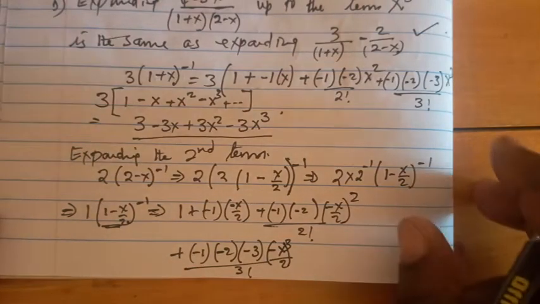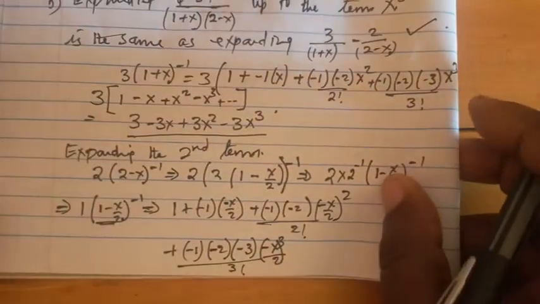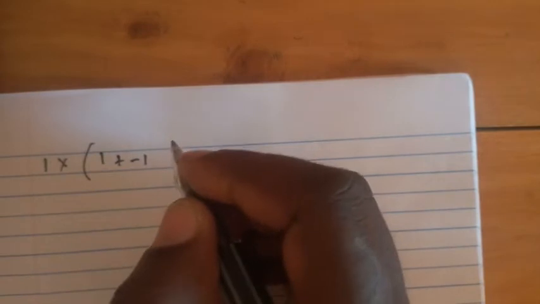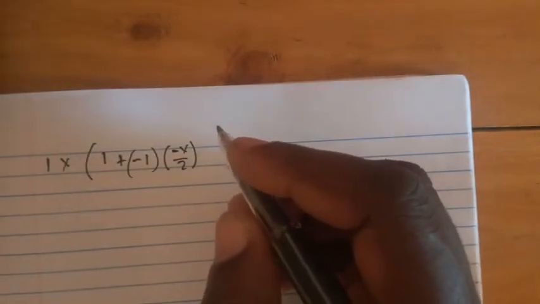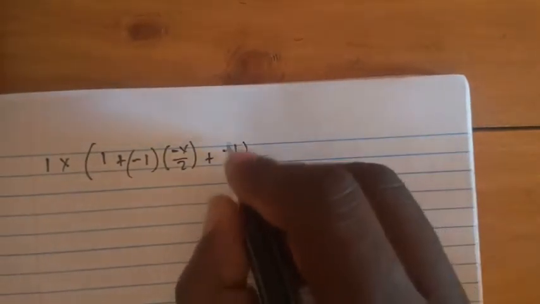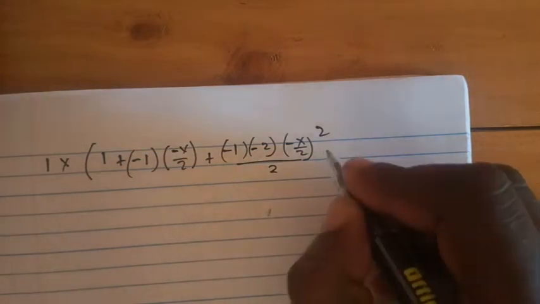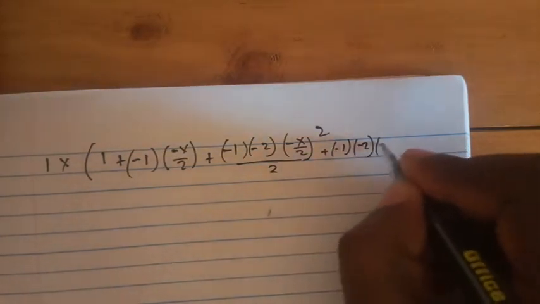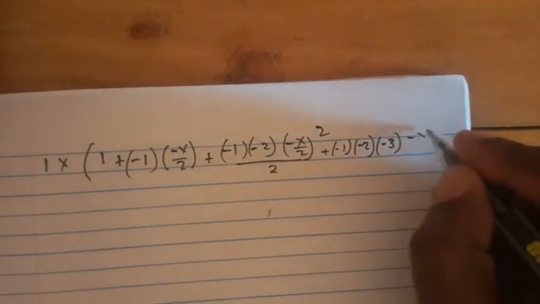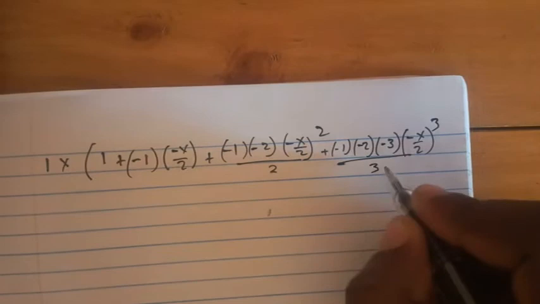So at that particular point, probably we can take this one to the next page, and we have 1 times 1 minus 1 plus minus 1, just the way we had it, minus x over 2, plus minus 1 minus 2 minus x over 2 squared over 2, plus minus 1 minus 2 minus 3 minus x over 2 cubed over 3 factorial.